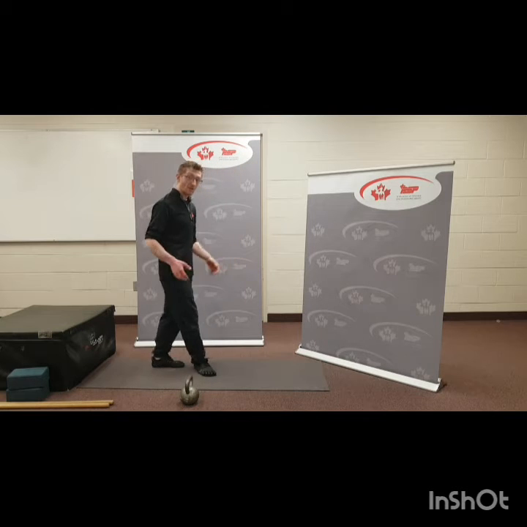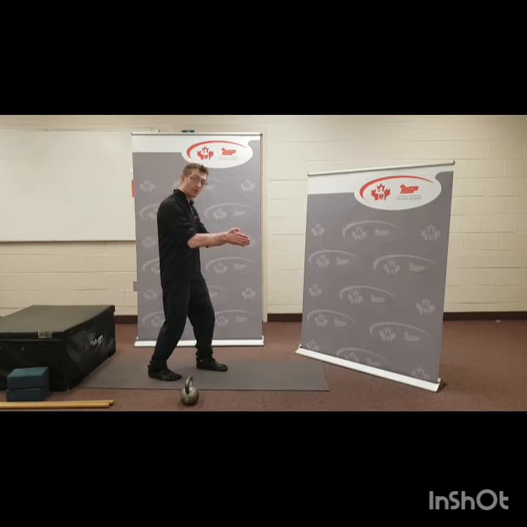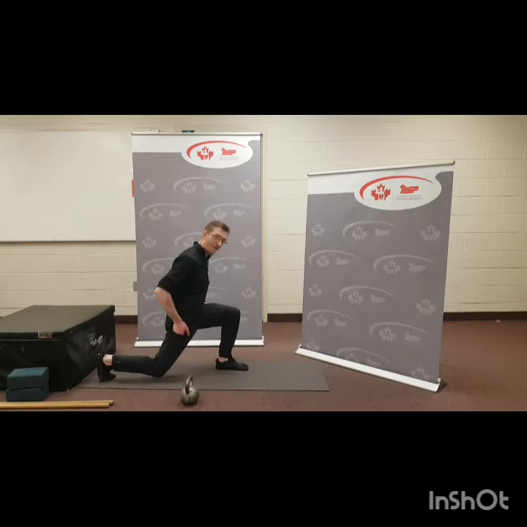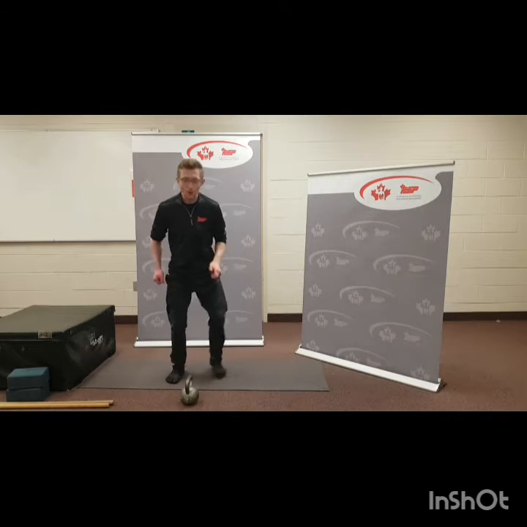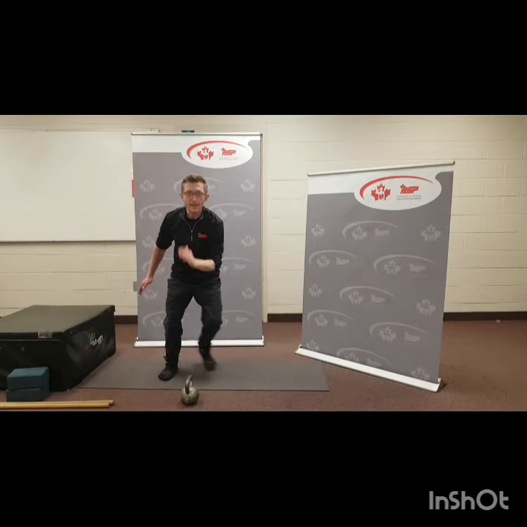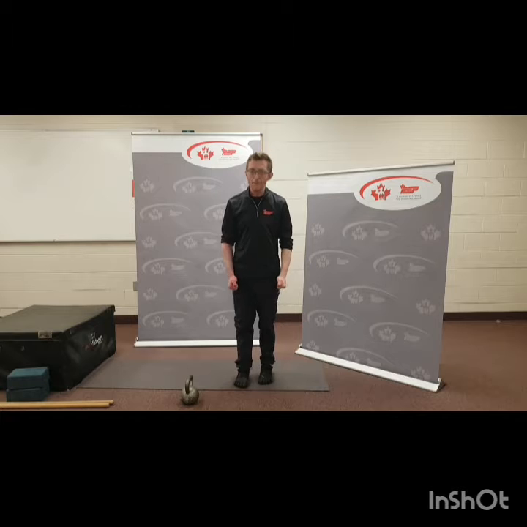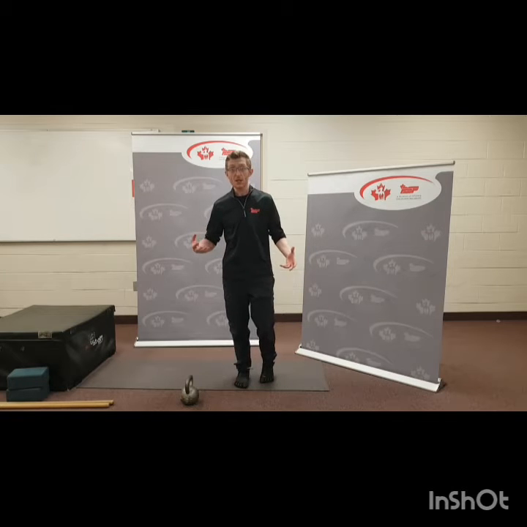So one of the perks of the lunge, especially as we start to progress, is we get access to loading that single leg, right? Whether we're doing cuts in sport or we're potentially picking something up, we're trying to resist external forces on a single leg.